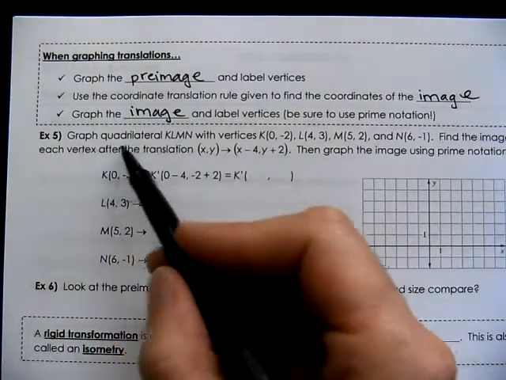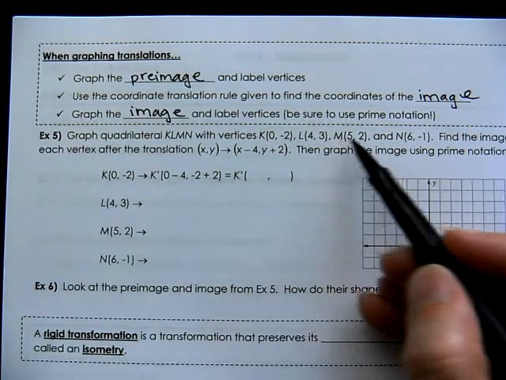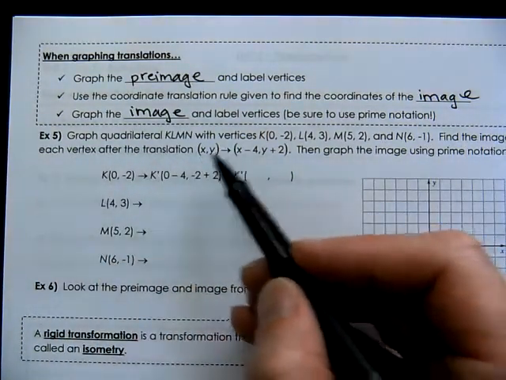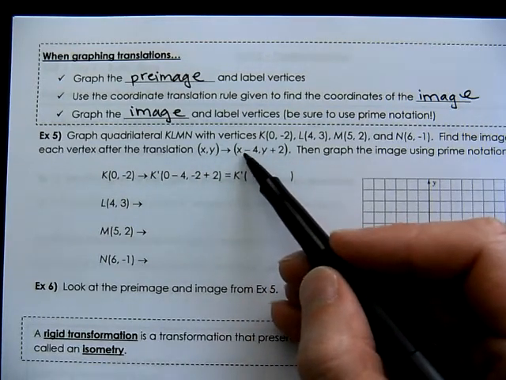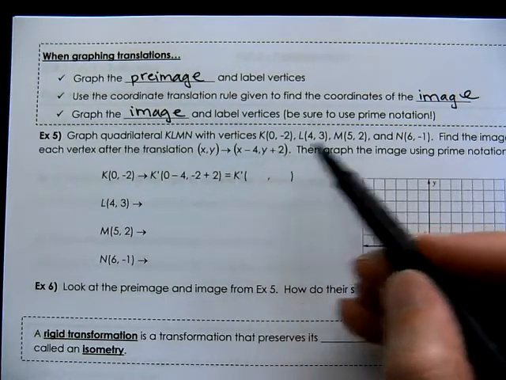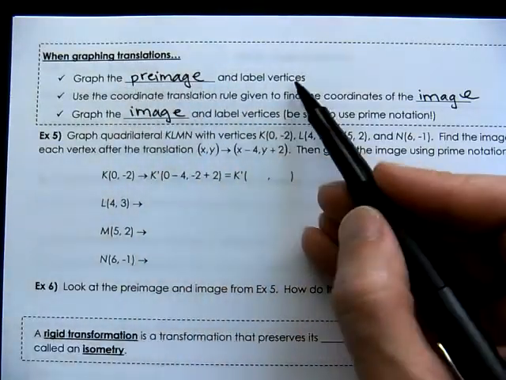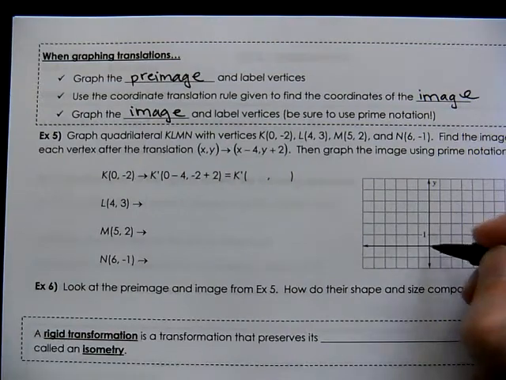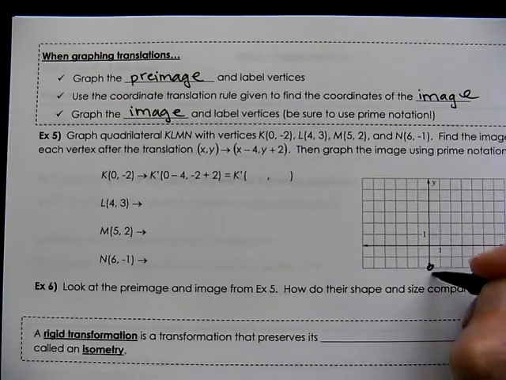We have a quadrilateral called KLMN with vertices located at, and you can see all those values. Find the image of each vertex after the translation, and here's our rule. Take each point, subtract 4 from x, and add 2 to y. Then graph the image using the prime notation. Alright, step 1, graph the preimage. So let's plot these points. K is located at 0, negative 2. So from the origin, neither right nor left from the 0 part, but the y-coordinate is negative 2, so down 2. And label that as K.